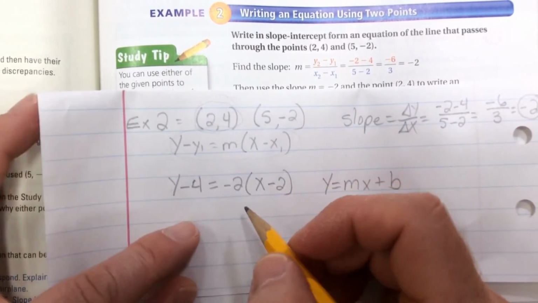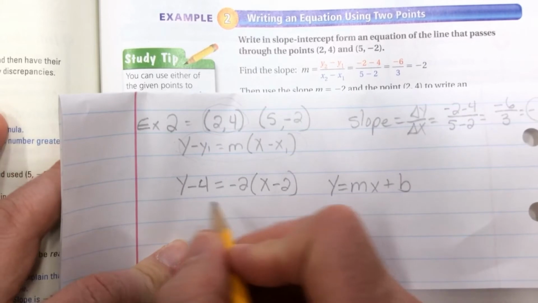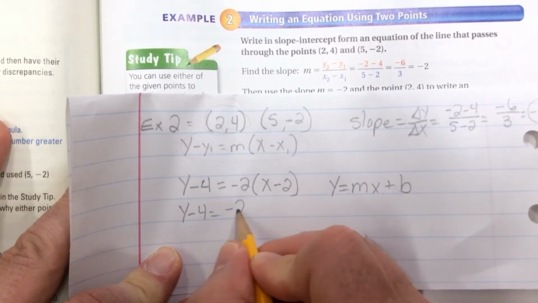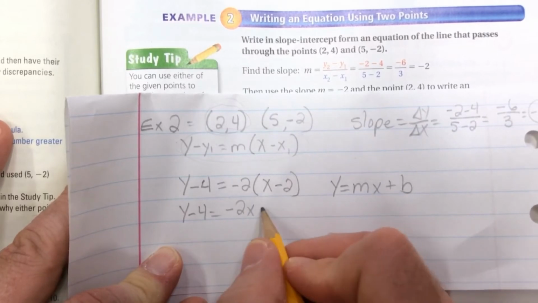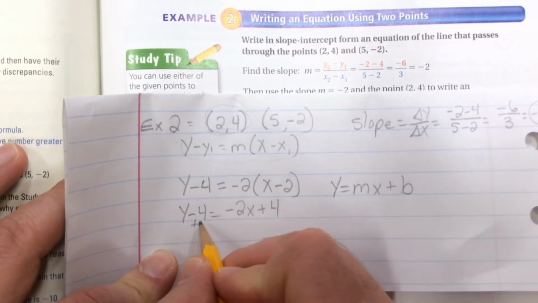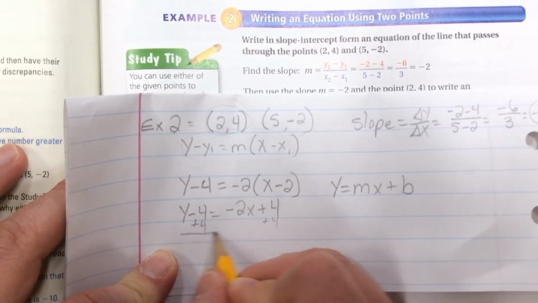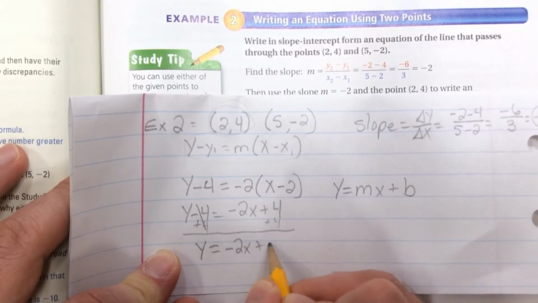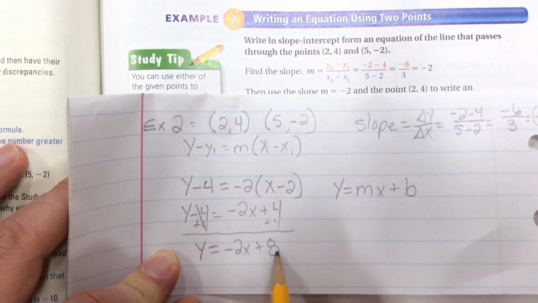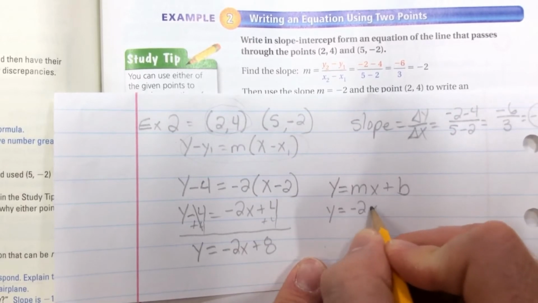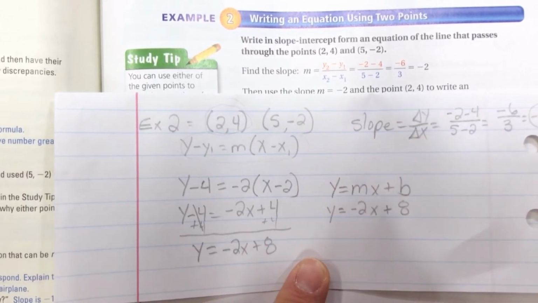So now we have to start simplifying. First, we'll simplify this side and make it y minus 4 equals -2x. -2 times -2, positive 4. We'll add 4 to both sides to get y by itself, which is what we want. And we get y equals -2x plus 8. And now we've turned it into this form. Y equals -2x plus 8.